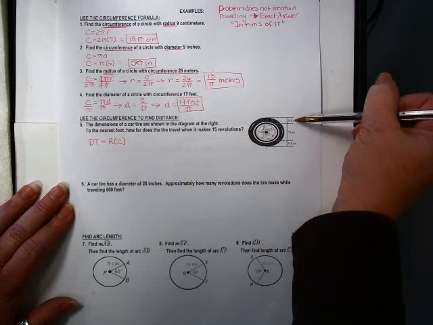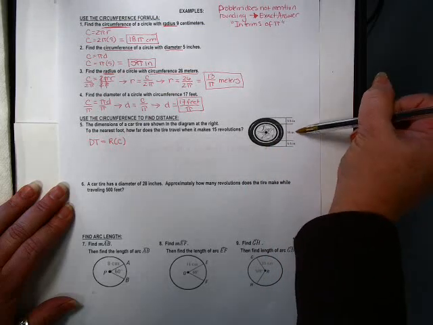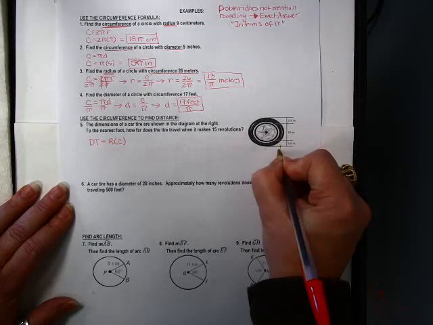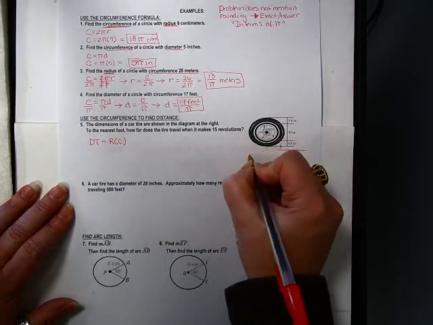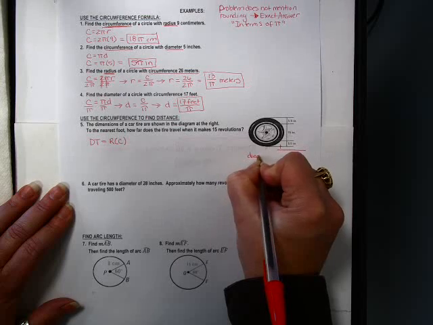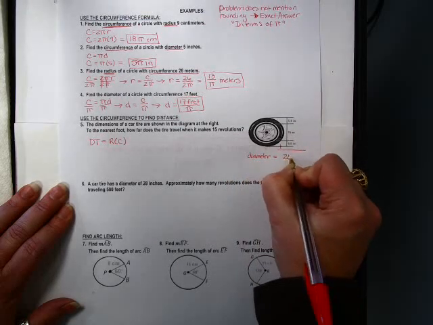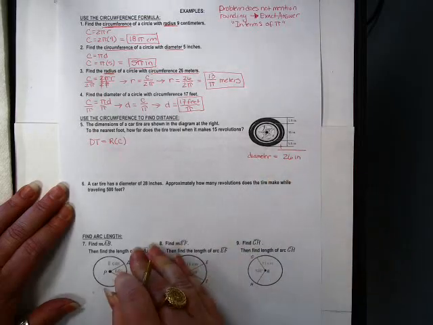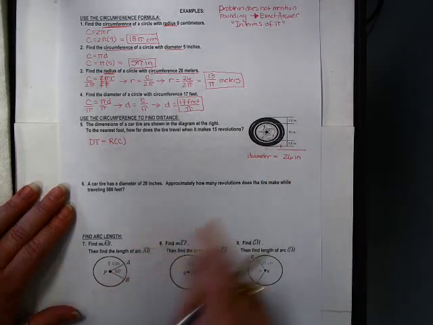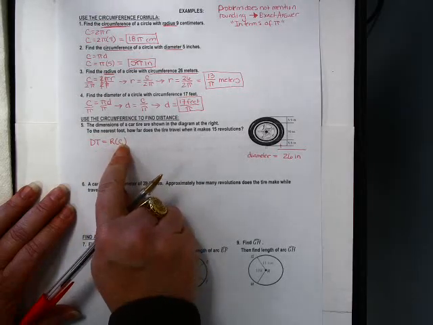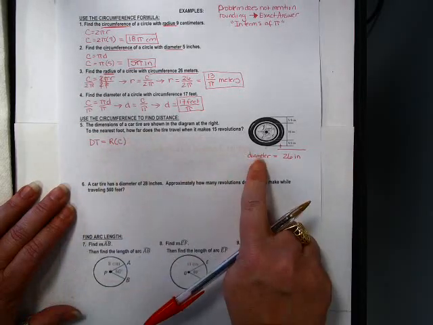All I have to do is add 5.5 plus 15 plus 5.5. And when you add all these together, you know that your diameter is equal to 26 inches.